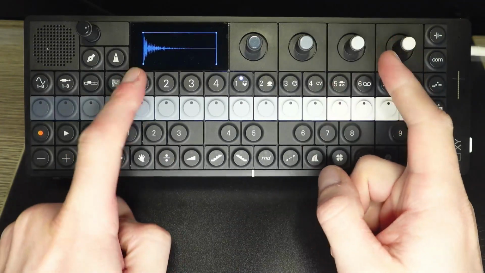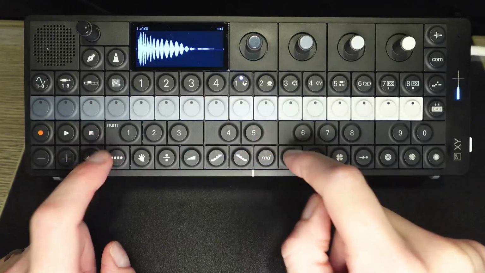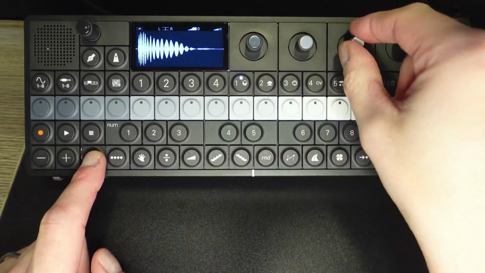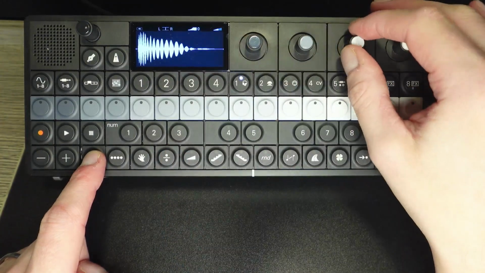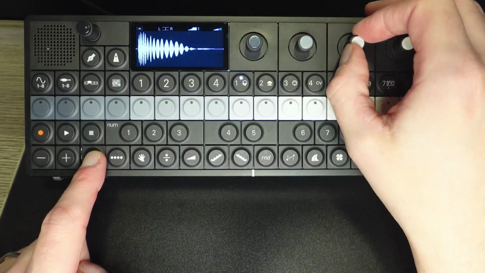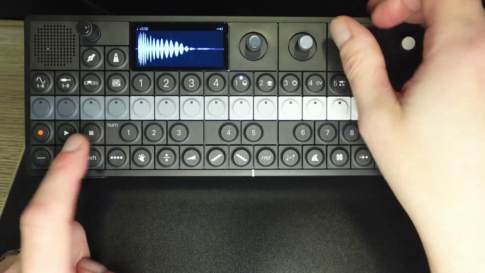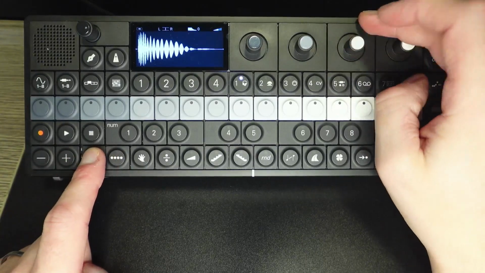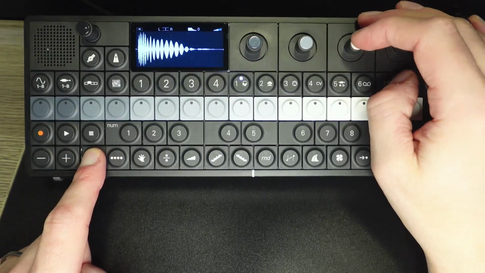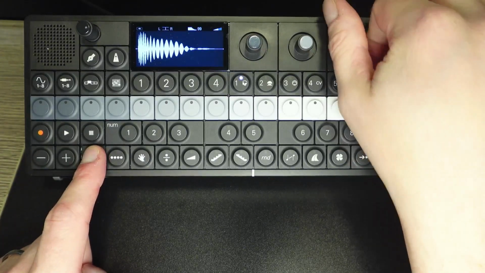But first, I'm going to go to M1 so that I can see individual sounds, and I'm going to hold down Shift and adjust the third encoder. So this is going to add attack, which we just saw on that last page. Basically, how long until this gets to its loudest point. I could also press down on the third encoder and adjust how long it fades out for.